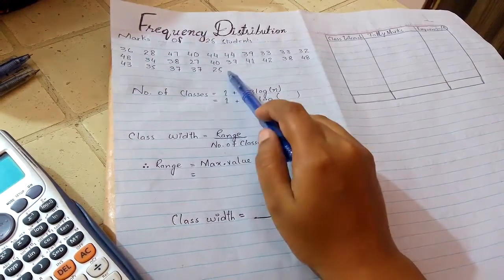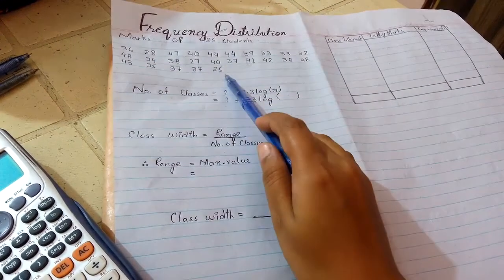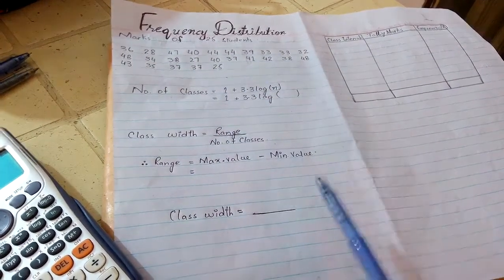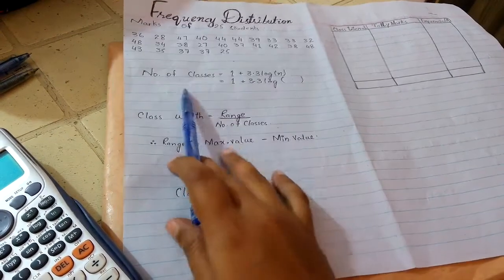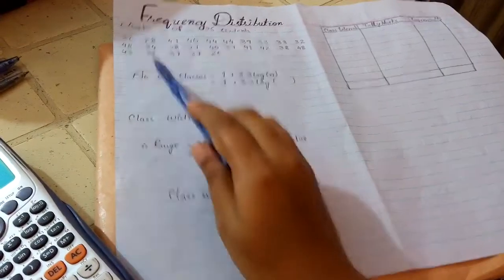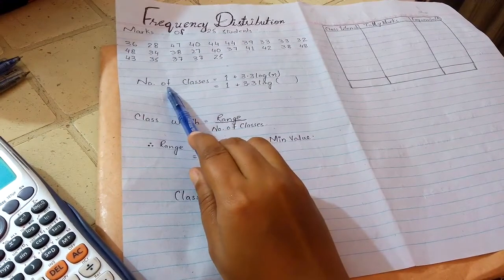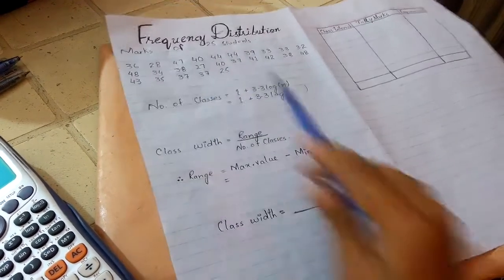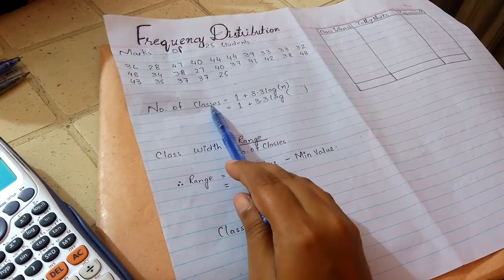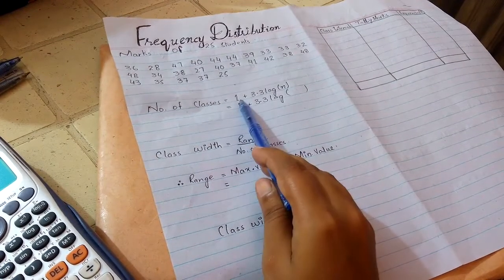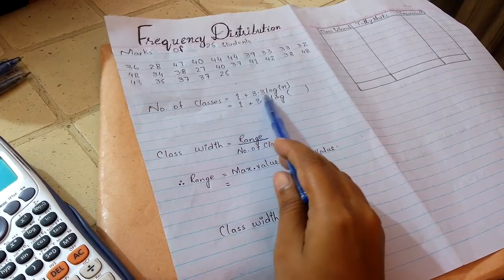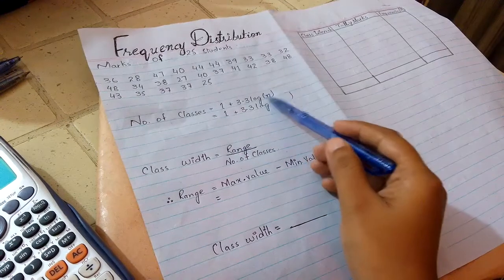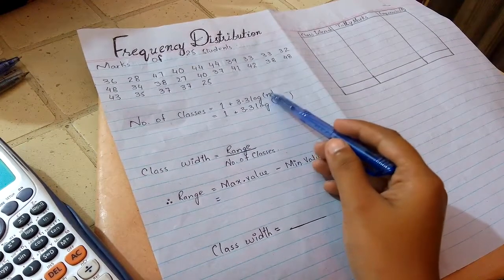I have the marks of 25 students, and for these marks I am going to construct a frequency distribution. For constructing a frequency distribution we need two things. Number one is the number of classes, and number two is the class width. For computing the number of classes I am using Sturges' formula, which is 1 plus 3.3 log of n. This n is our total number of observations.